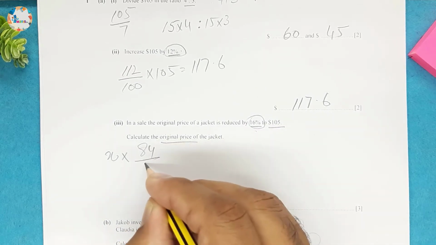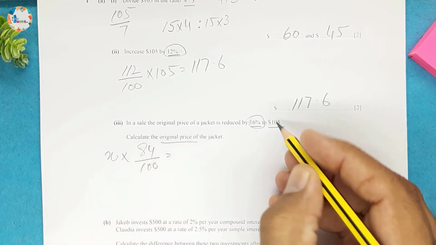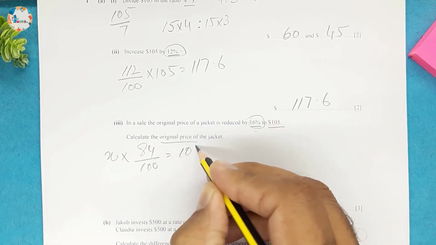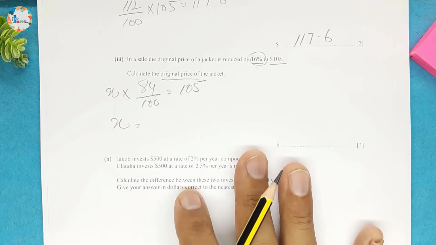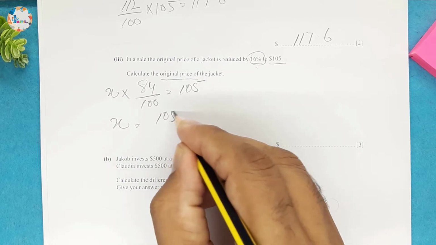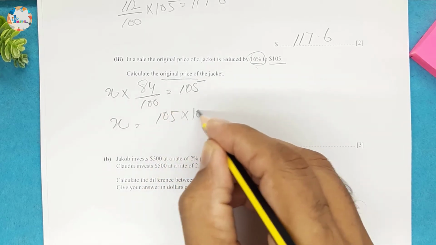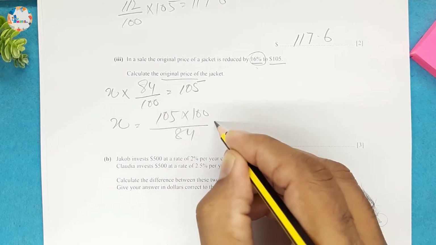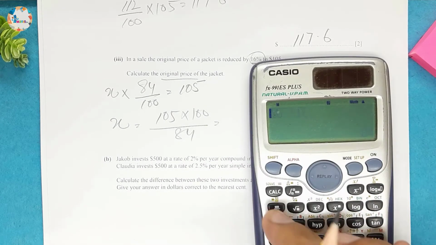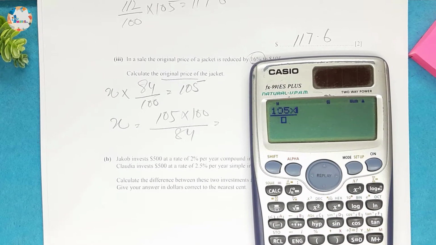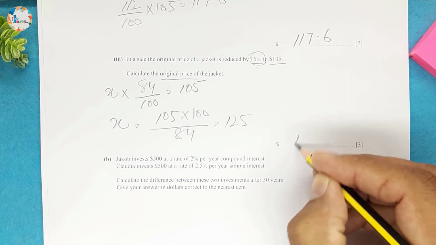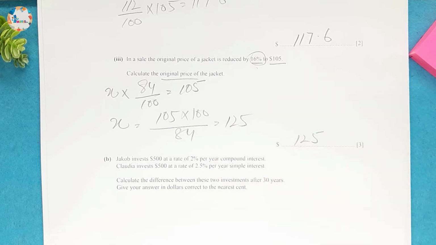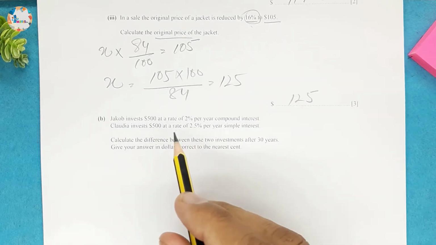So 84% of X is equal to $105. This implies X will be equal to 105 over 84, which results in 105 multiplied by 100 and divided by 84. This will be equal to $125. So the original price was 125 and after reduction it is 105.